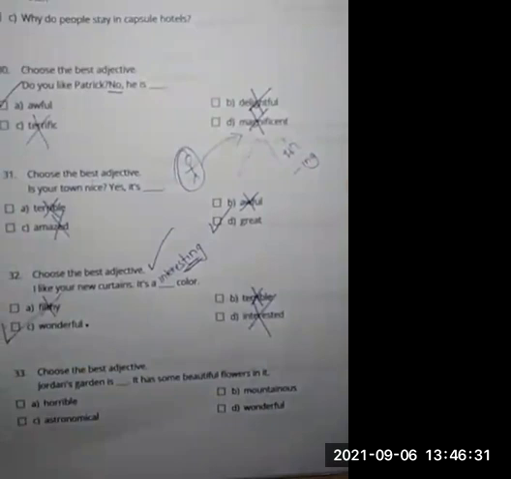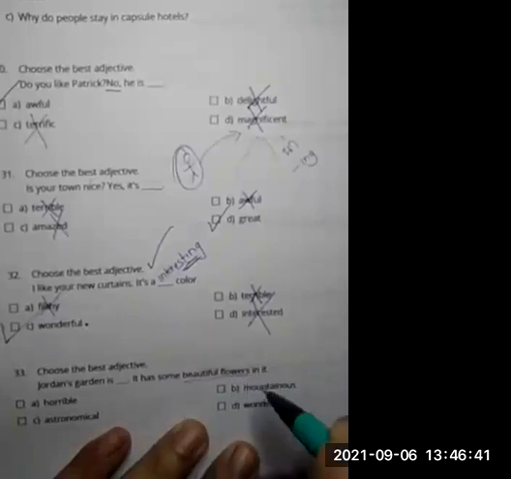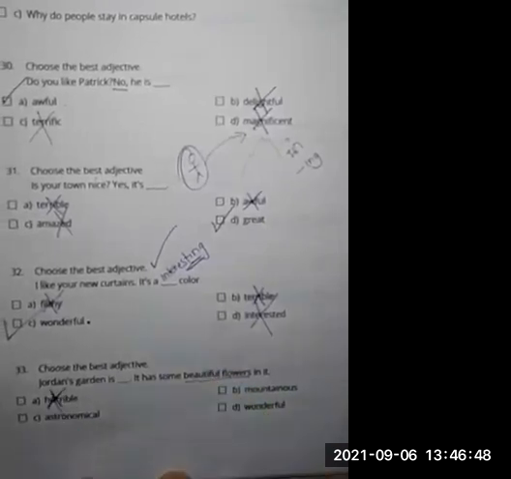Number 33, choose the best adjective. Jordan's garden is, it has some beautiful flowers. That's a good thing. So we look for words that are good. Well, horrible, that's a bad word. So we're going to delete that.